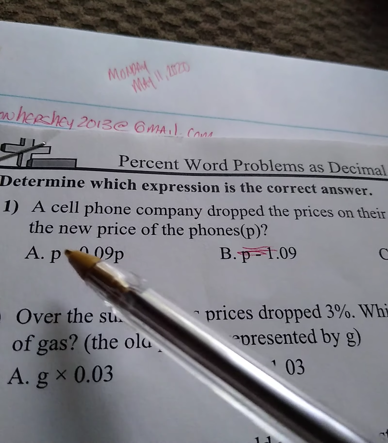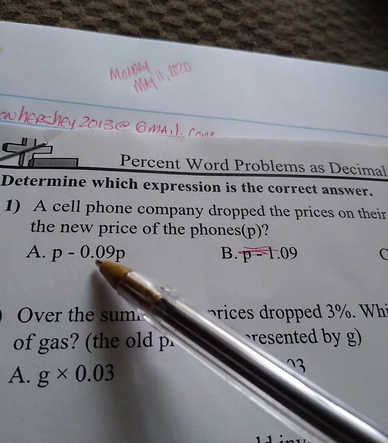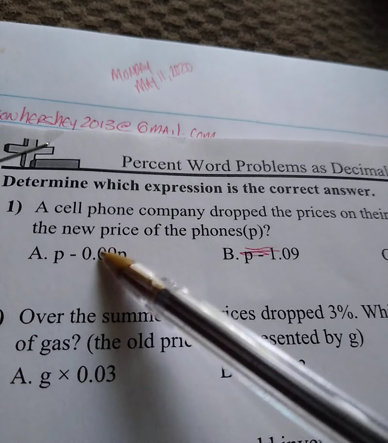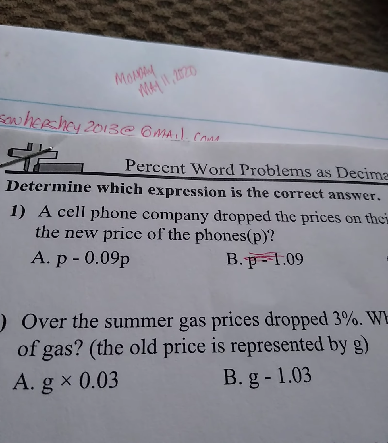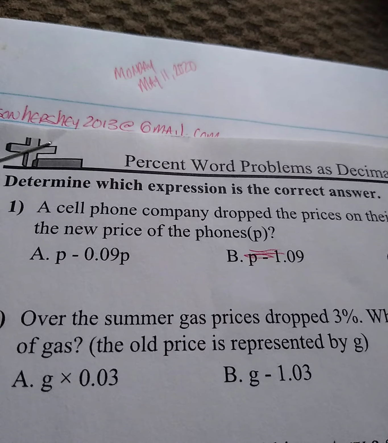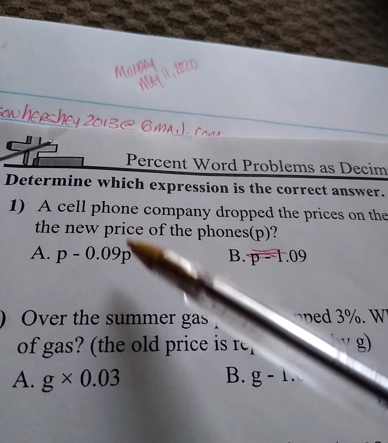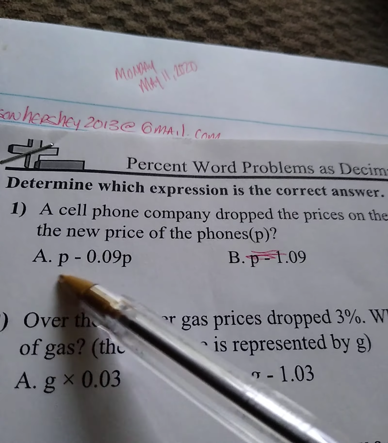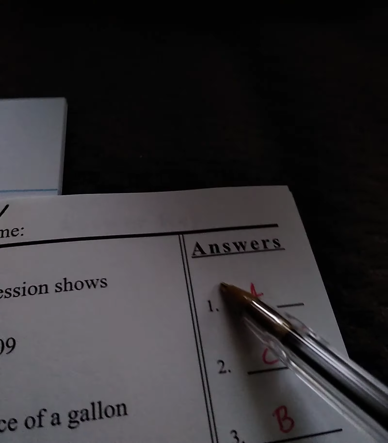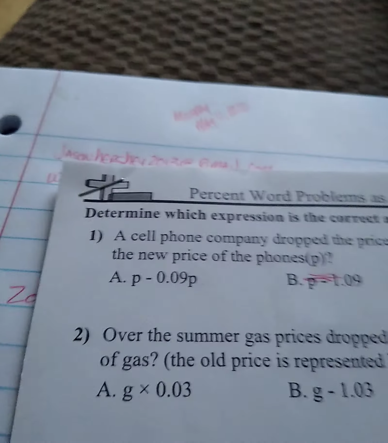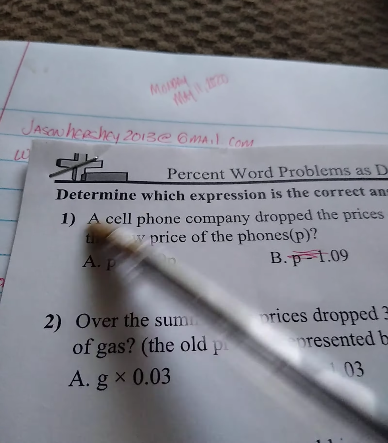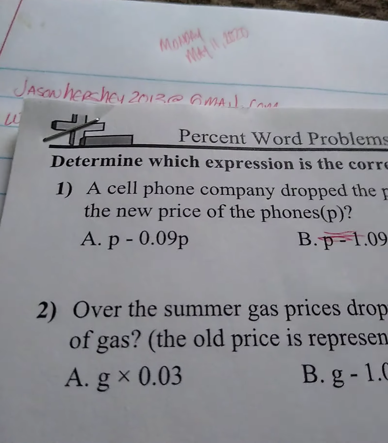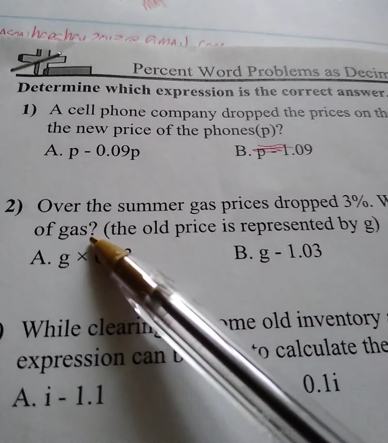You can't just do 100 minus 0.09, okay? Because what that's going to create, if you punch it in, is 9 cents taken away from 100. So you have to have that other price right here. So your answer is going to be A, okay? Again, we're not solving for them. You're just coming up with the equation to solve it, okay? So building off of number one, let's look at number two.